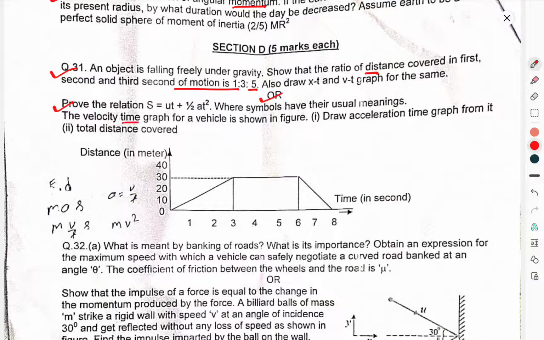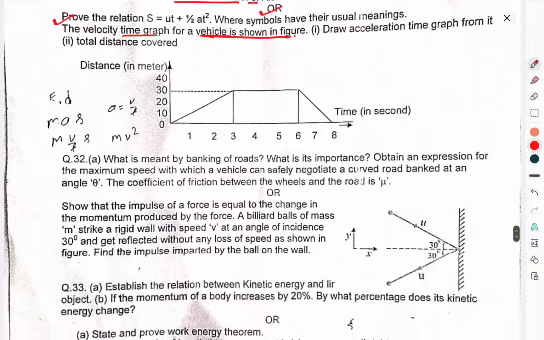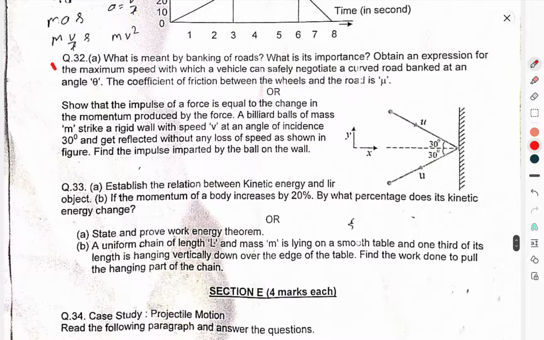The velocity-time graph of a vehicle is shown in the figure. Draw the acceleration-time graph and find the total distance covered. Okay, this is the graph. Coming to question number 32. What is meant by the banking of roads?